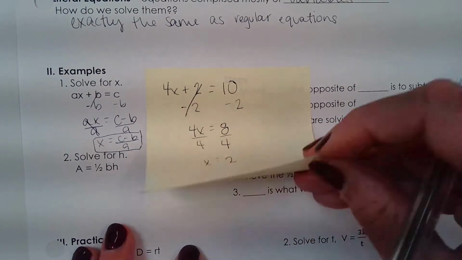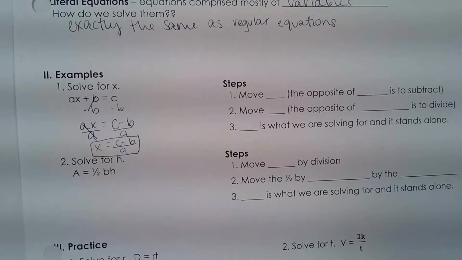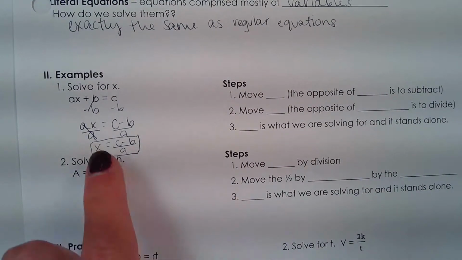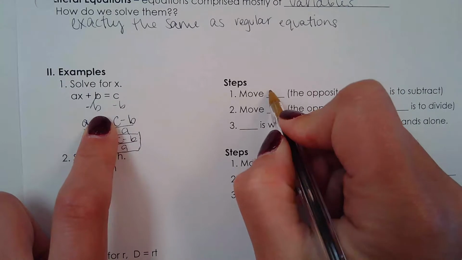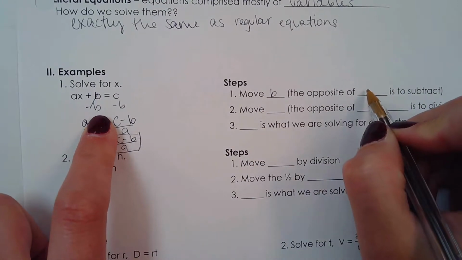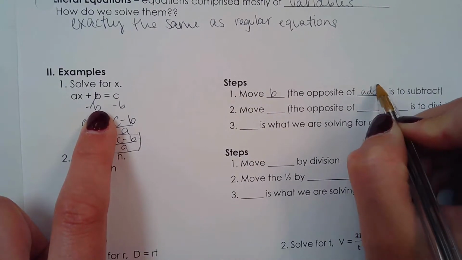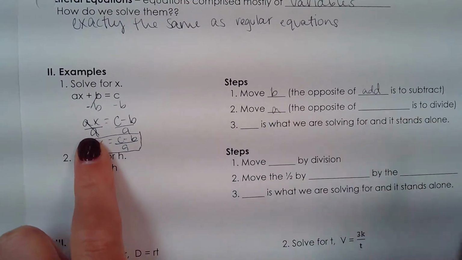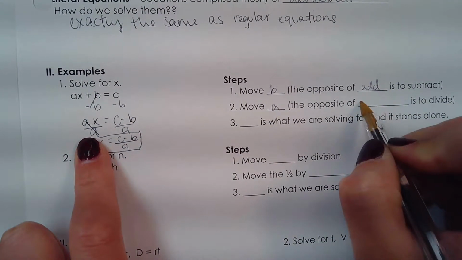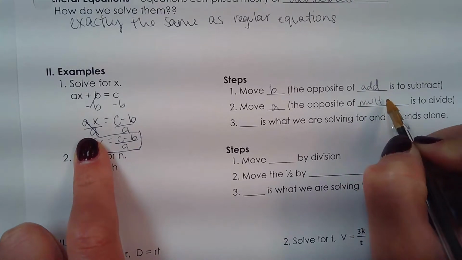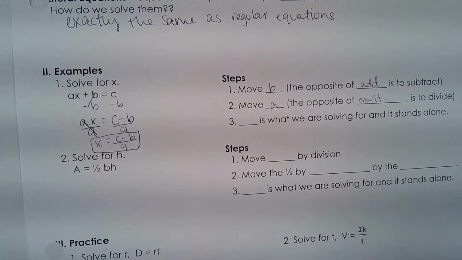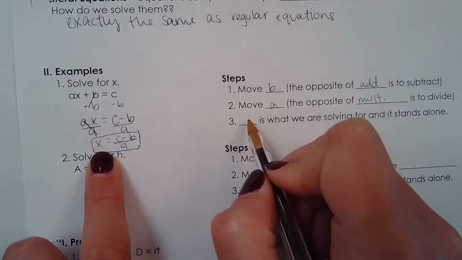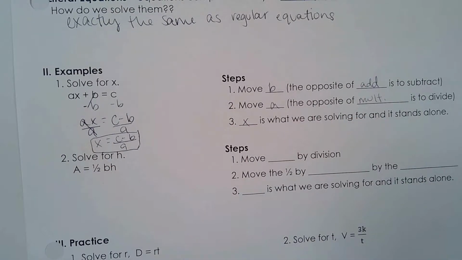So we've got some steps on the other side where we're going to write out what we just did. The first thing that we did was we moved the b, and the opposite of addition was subtraction. That's why we subtracted it. Then next we moved the a. So the opposite of multiplication was division. I'm not going to write that out because I'll spell it wrong. And then you were solving for x, and that was what we had all by itself, so we were good to go there.